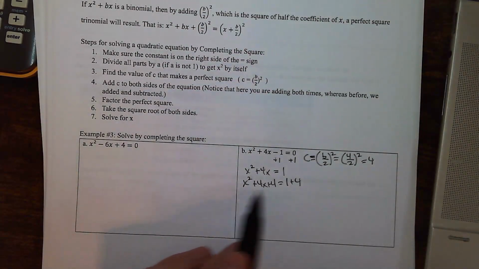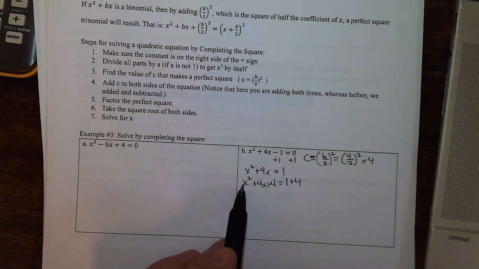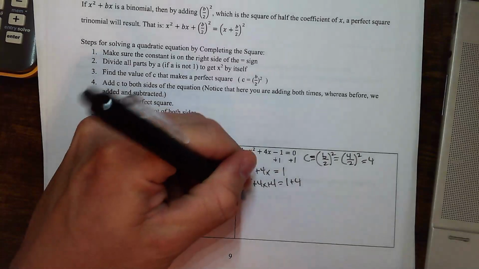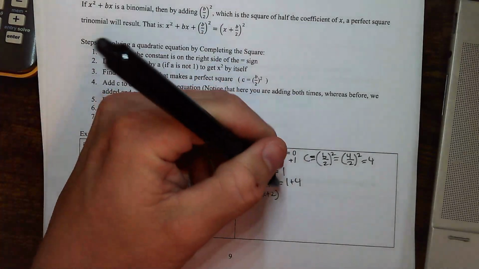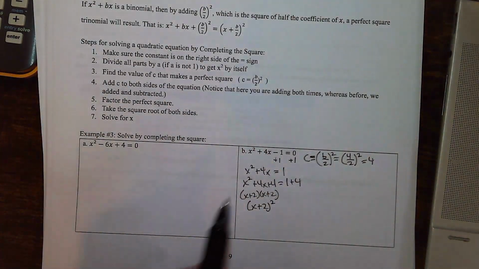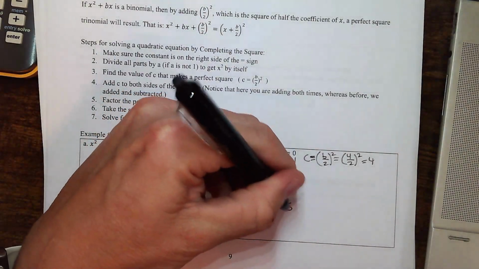Now we're going to factor what's on the left side. And you're going to notice something about this. When you factor it, a equals 1, because it's just 1x squared. What multiplies to 4 and adds to 4? 2 and 2. So x plus 2 times x plus 2. If you do it correctly, this is going to factor to a perfect square. So it'd be x plus 2 squared. Now, another trick you could use: what goes in this spot will always be b divided by 2. So 4 divided by 2 is 2. Equals 1 plus 4 is 5.